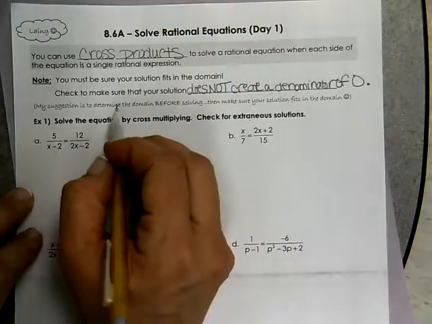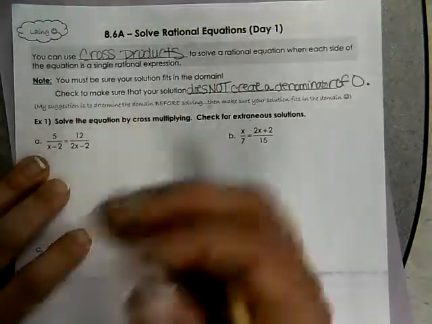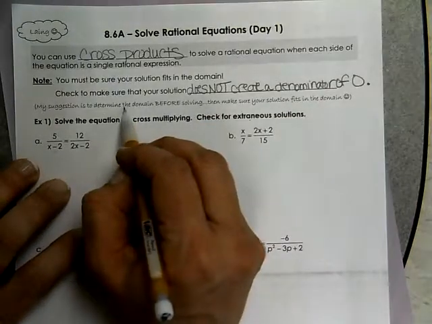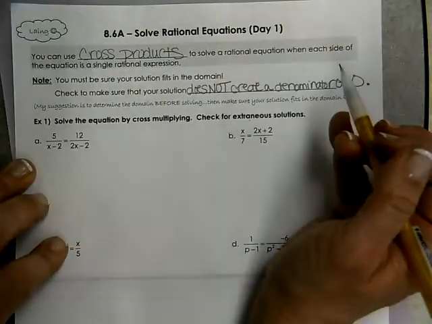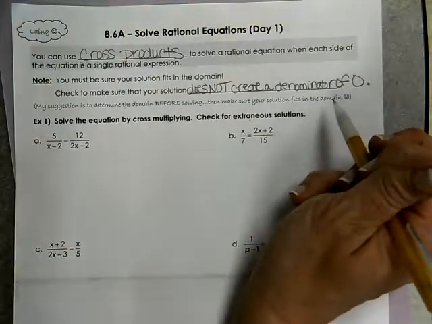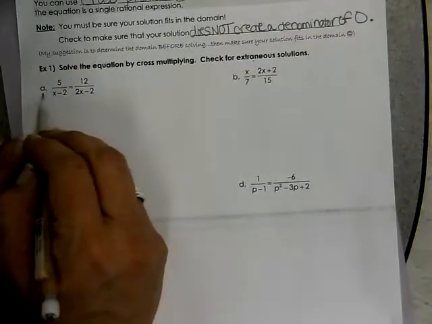So my suggestion, because I would always forget about that, is to find the domain first so that you think about it. So my suggestion is to determine the domain before solving and then make sure your solution fits in the domain. And a lot of us struggled with domain in chapter 6 anyway, so I really think that would be a good plan. So let's look at example 1a.